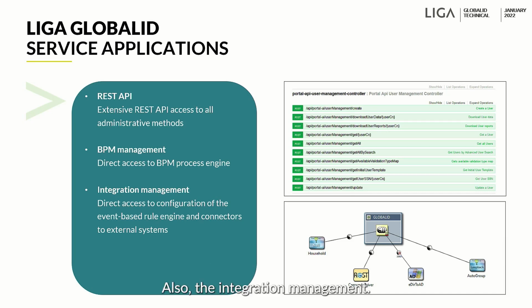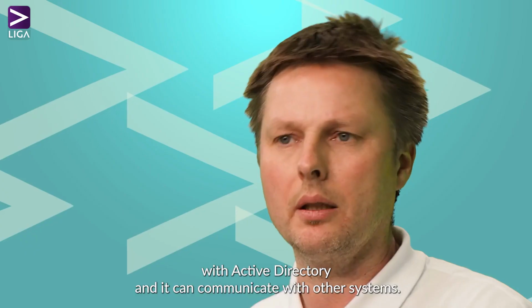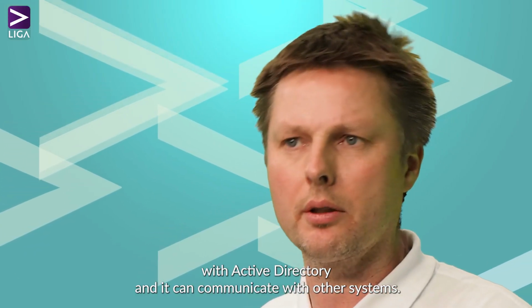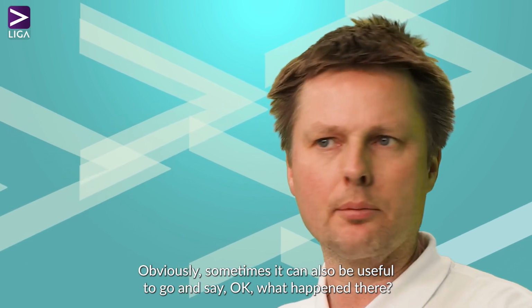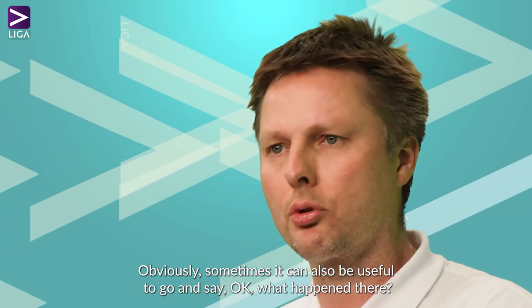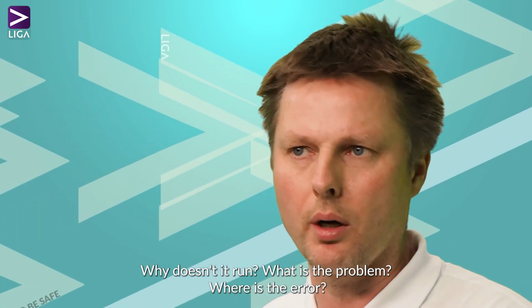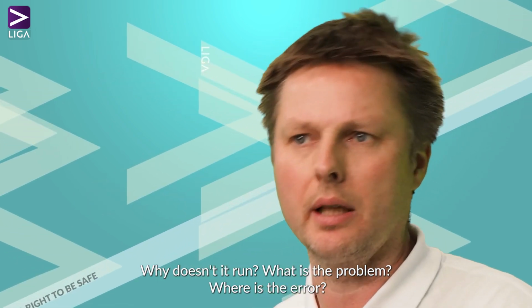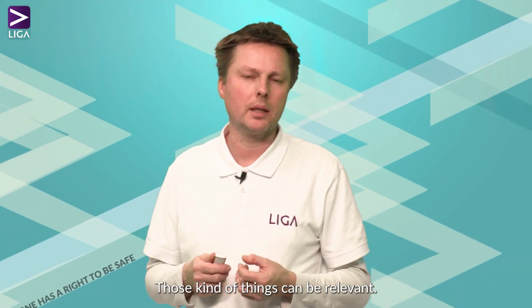Also, the integration management, direct access to configuration of the event-based rule engine and connectors to external systems. This is the engine that communicates with Active Directory, and can communicate with other systems. Obviously, sometimes it can also be useful to go and say, okay, what happened there? Why doesn't it run? What is the problem? Where's the error? Those kinds of things can be relevant.